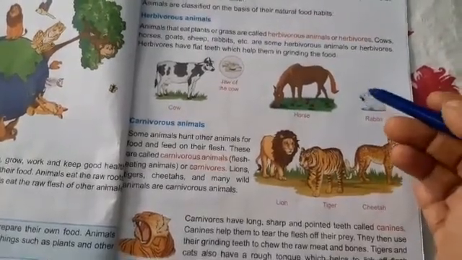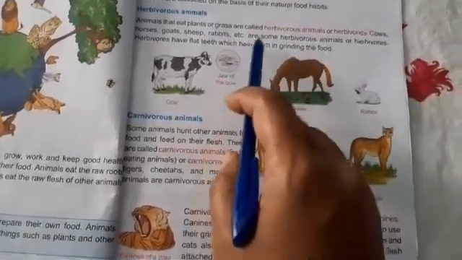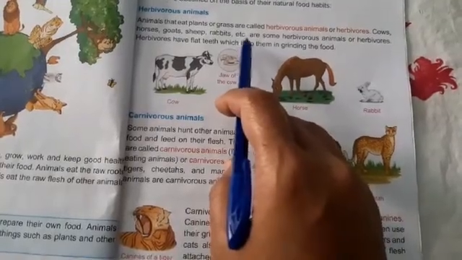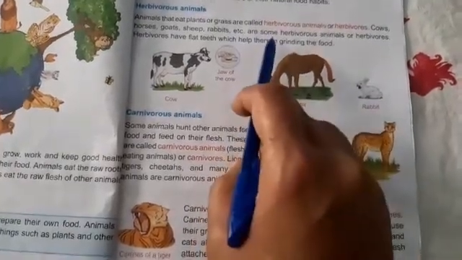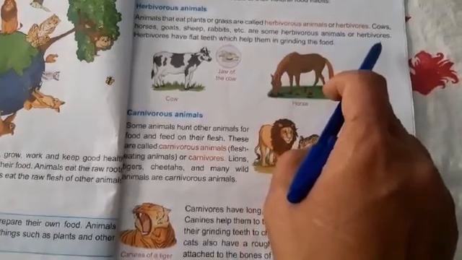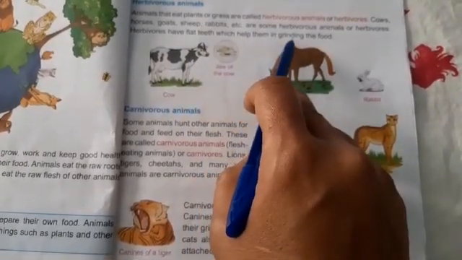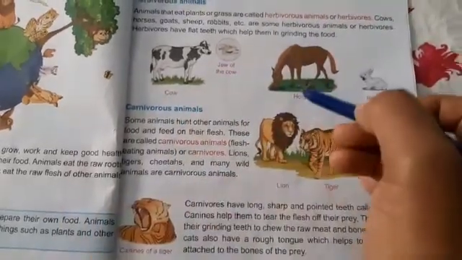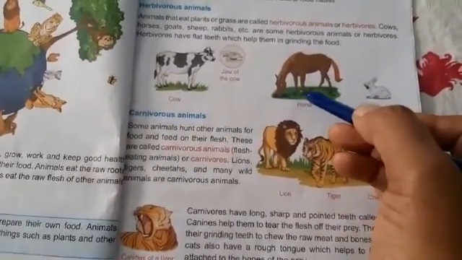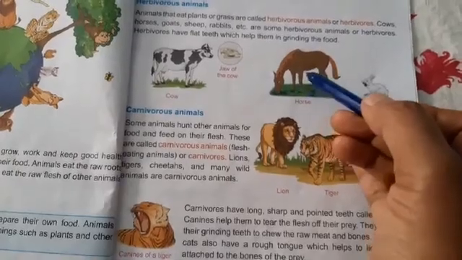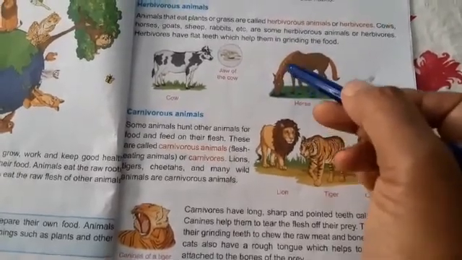Okay, look here kids. In this picture, some herbivorous animals or herbivores have flat teeth which help them in grinding the food.